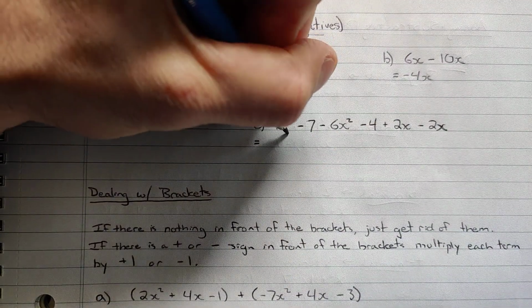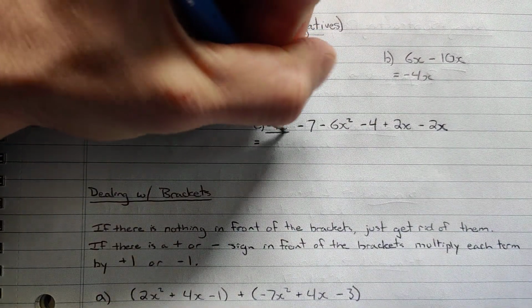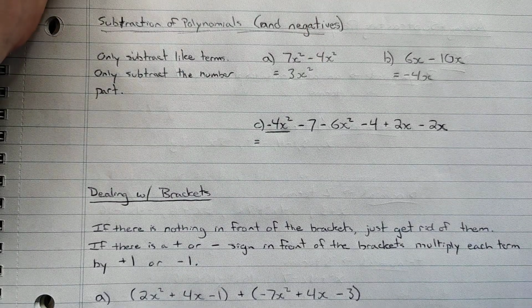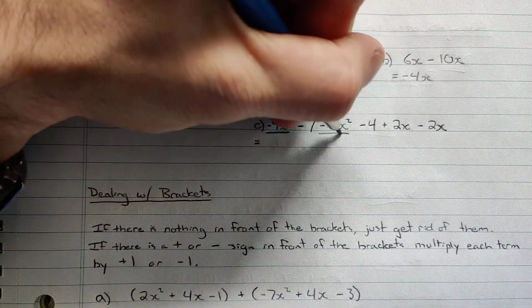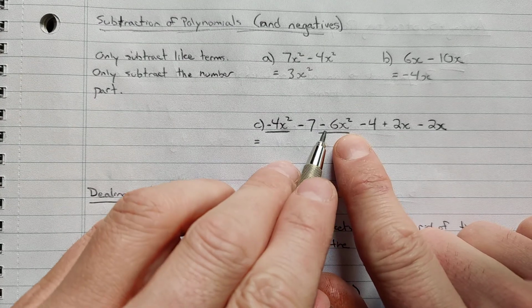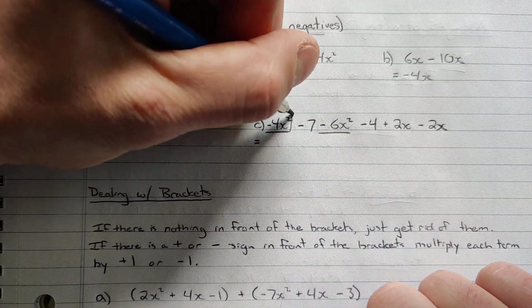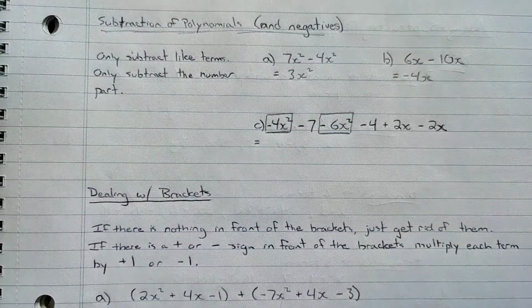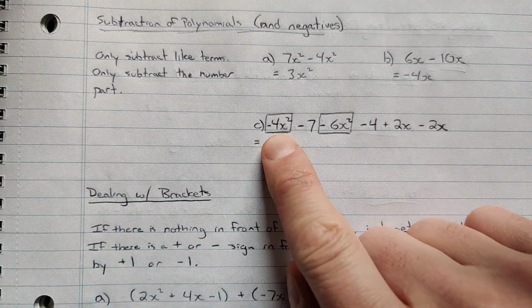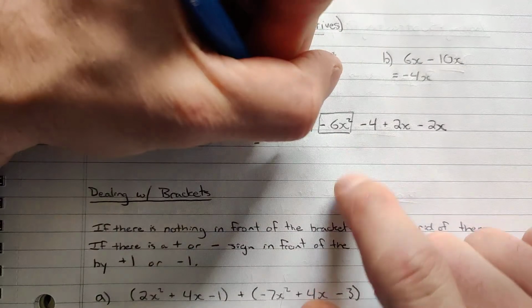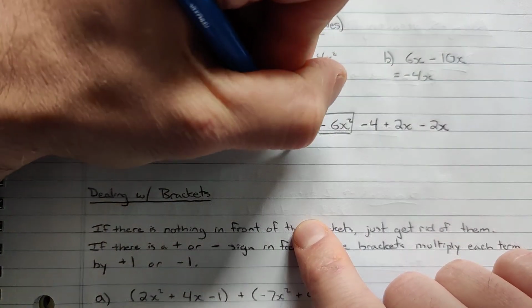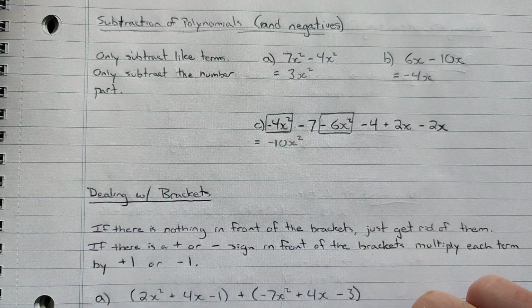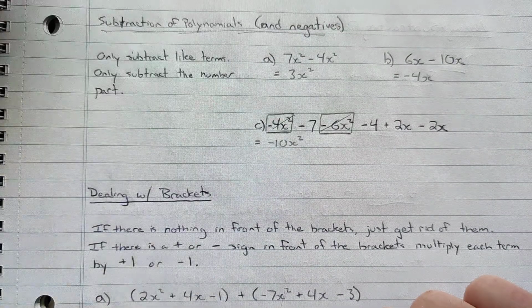So we'll start with our negative 4x squared, and then we have negative 6x squared. The sign in front of the number sticks with it. So we have negative 4x squared and negative 6x squared. Those are like terms. Negative 4 and negative 6, well, that's negative 10x squared. So there's our first pair. Cross them off.